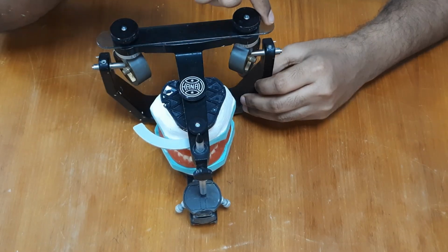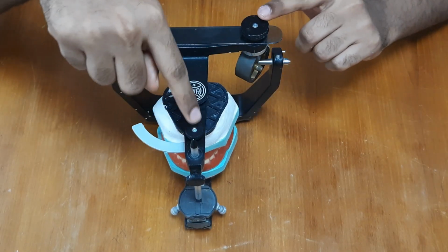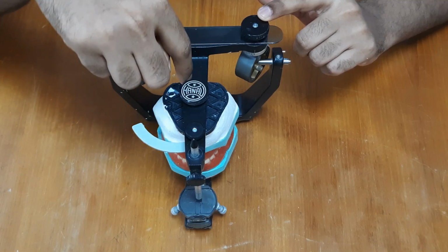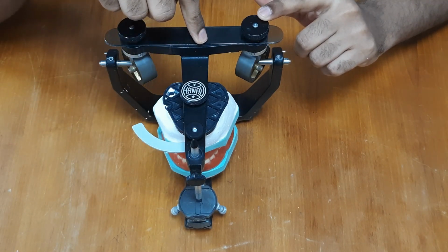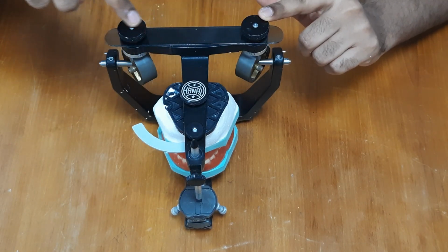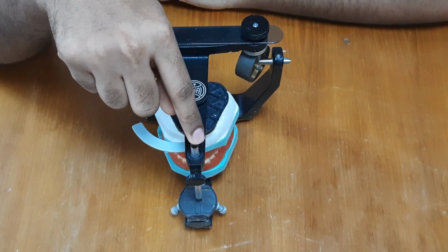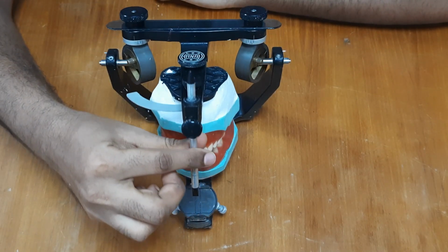This is the upper member. It is T-shaped. One arm runs anterior-posteriorly, the other arm runs transversely. The anterior end of the vertical arm has a provision to accept the incisal pin.